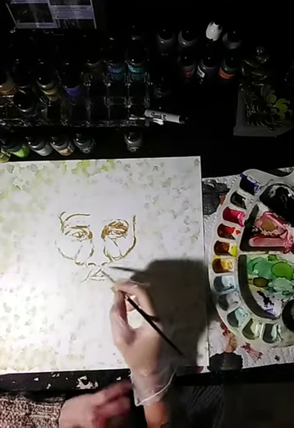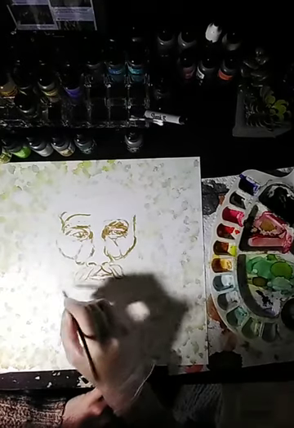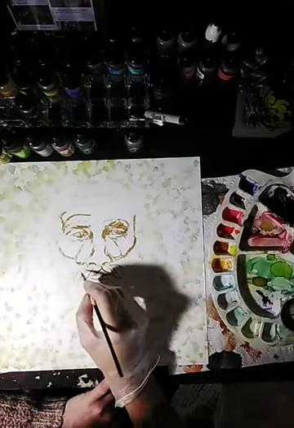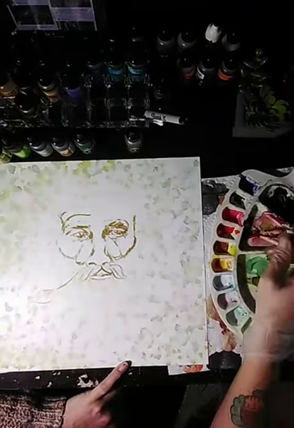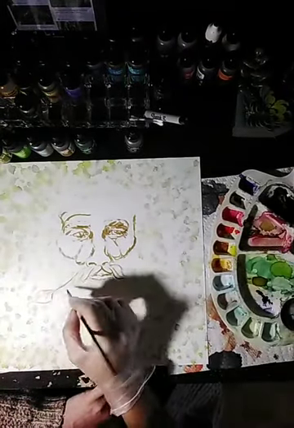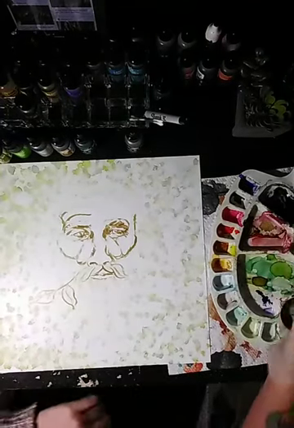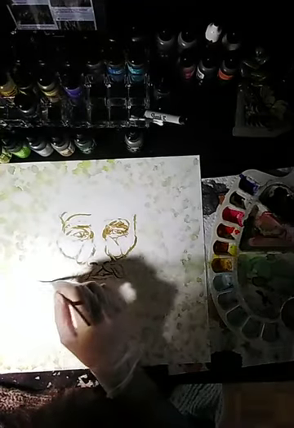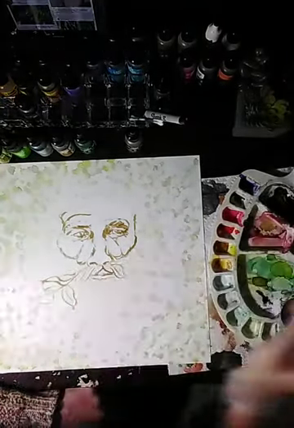So I'm going to go through and I'm going to start outlining leaves. His beard and hair is all these beautiful ash leaves. So I'm not going to make a hard outline. I'm not using a marker here. I'm just using really loose, carefree lines to mark in my leaves.